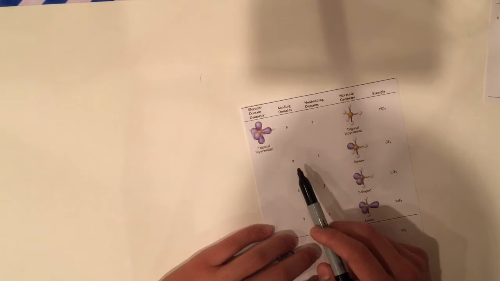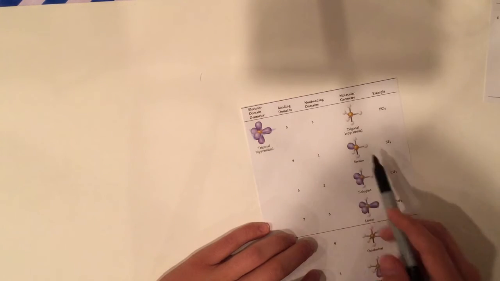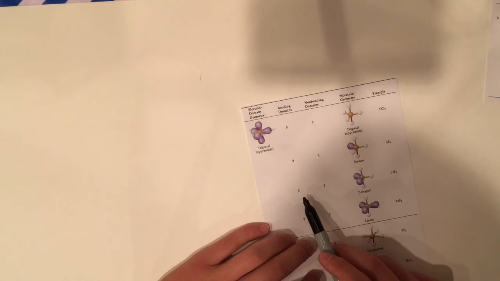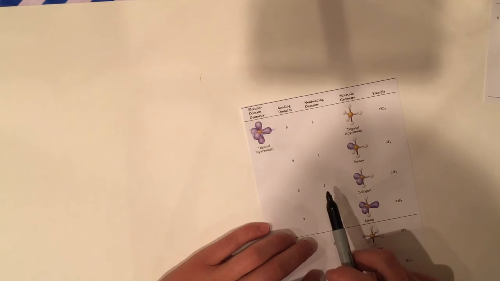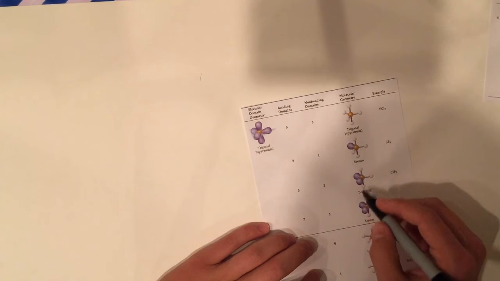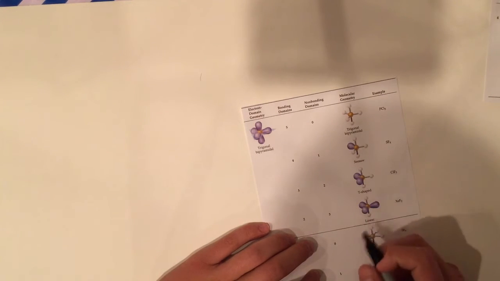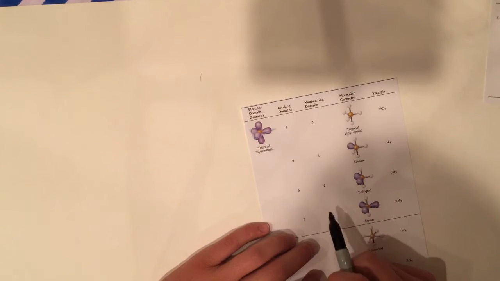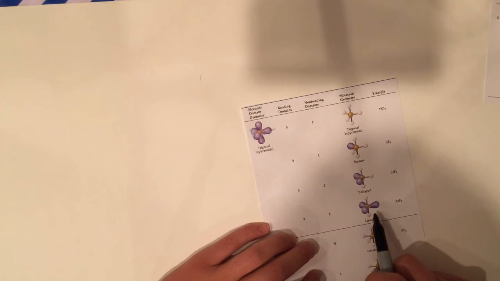If you have 4 bonding domains and 1 non-bonding domain, then the shape will be a seesaw shape. If you have 3 bonding domains and 2 non-bonding domains, it will be T-shaped, which example is ClF3. And if you have 2 bonding domains and 3 non-bonding domains, the shape will be linear.